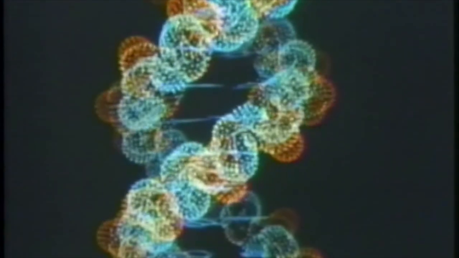The uneven bonds between these pairs of molecule groups cause the layers to rotate slightly as they stack, making the double helix of the DNA molecule, the substance that transmits genetic information in living things.